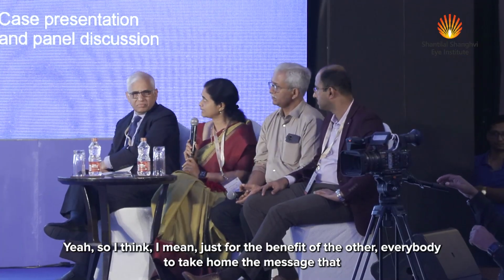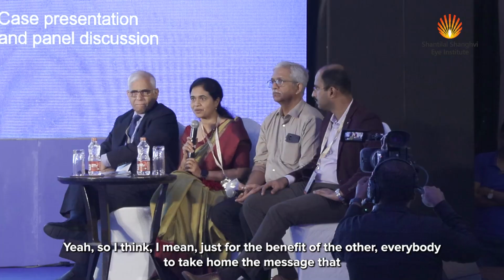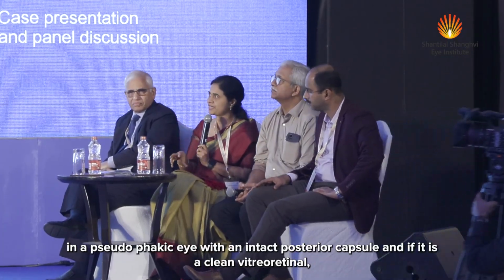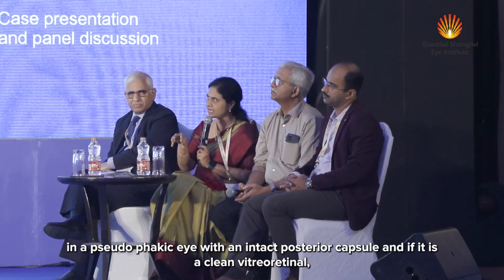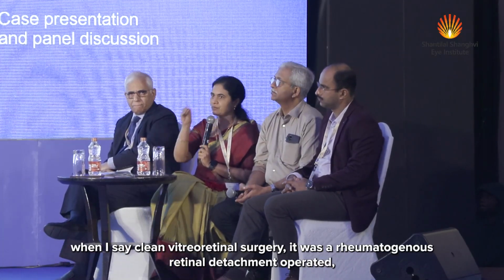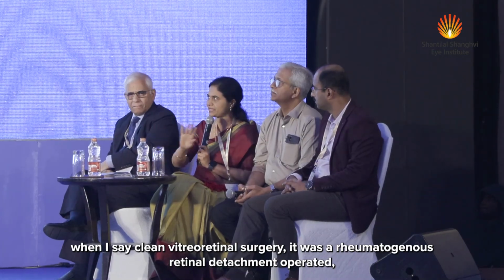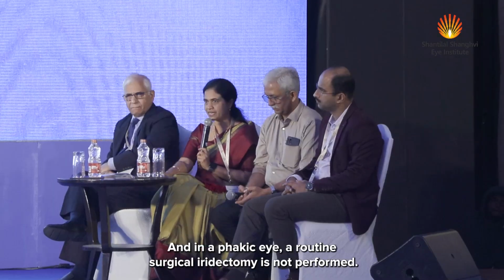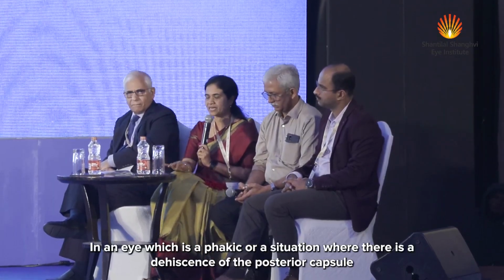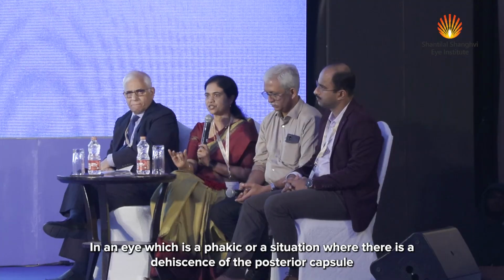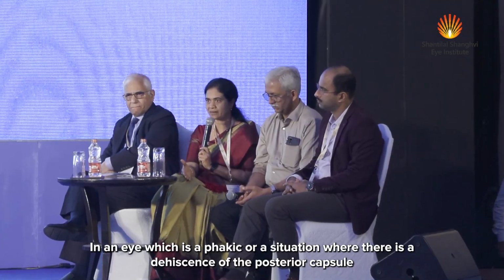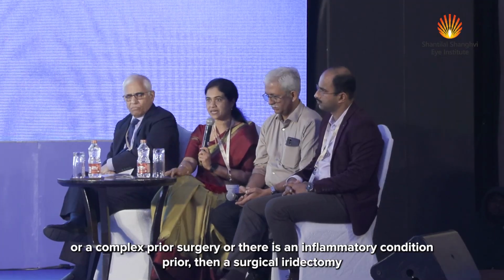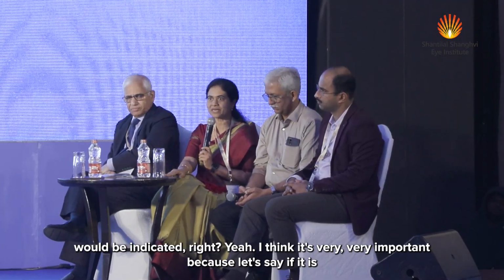For the benefit of everybody, to take home the message: in a pseudophakic eye with an intact posterior capsule, and if it is a clean vitreoretinal surgery, meaning a rhegmatogenous retinal detachment operated and everything else is okay, then it's not routine to do a surgical iridectomy. And in a phakic eye, a routine surgical iridectomy is not performed. In an eye with a dehiscence of the posterior capsule, or a complex prior surgery, or a prior inflammatory condition, then a surgical iridectomy would be indicated, right?